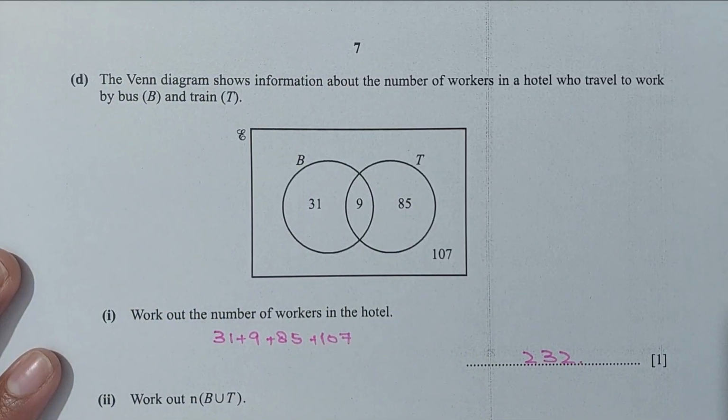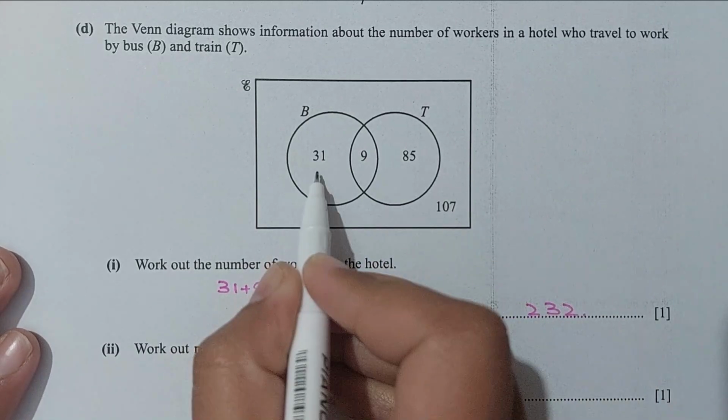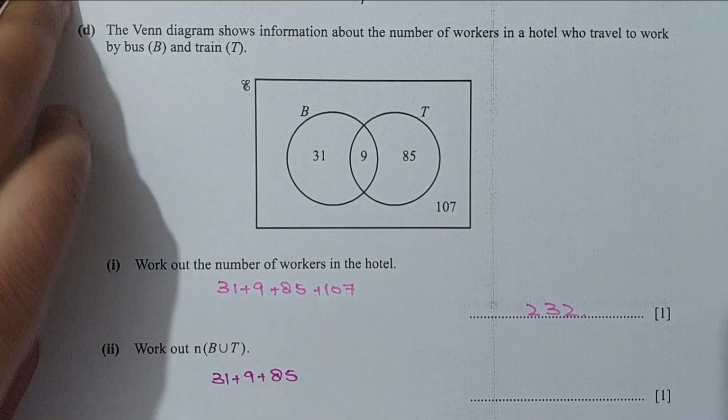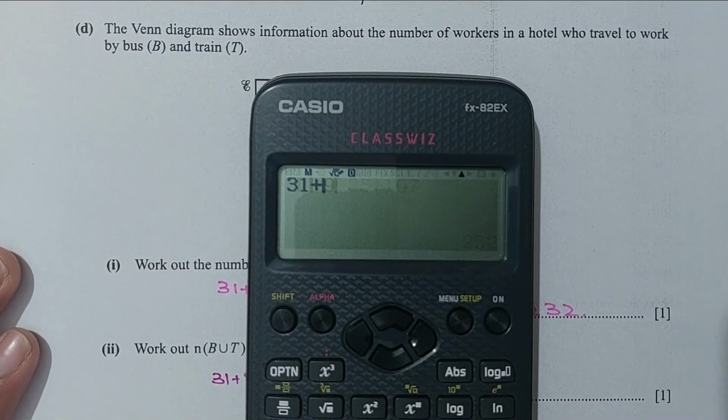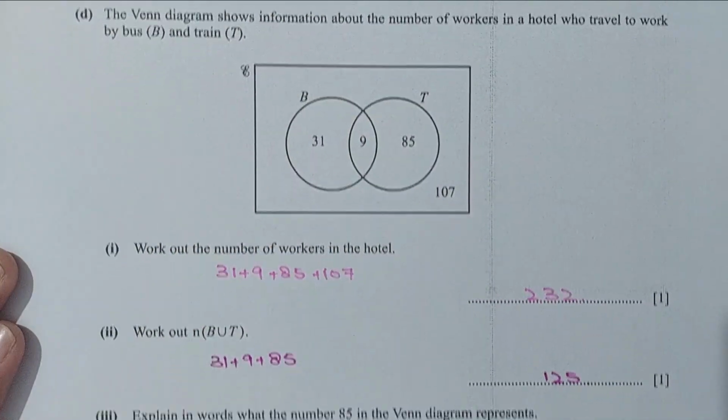Right. Now for the second part, work out the number of workers in B union T. B and T, their union is 31, 9 and 85. So 31 plus 9 plus 85 is 125, the number of people.